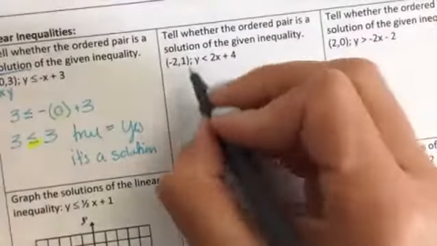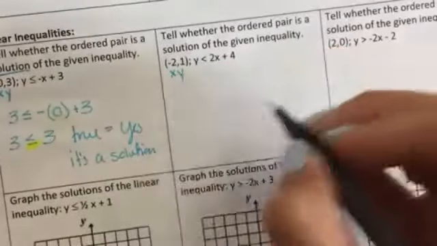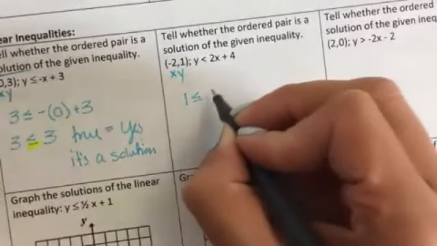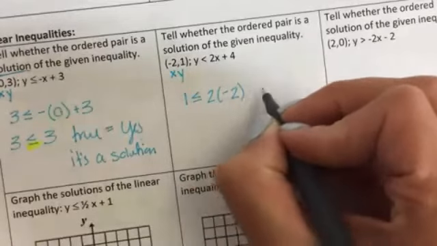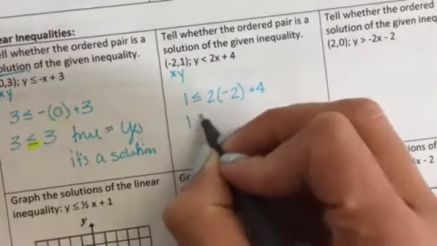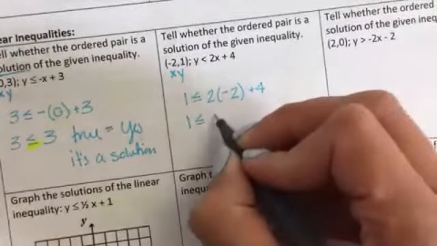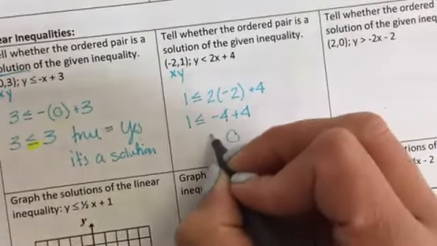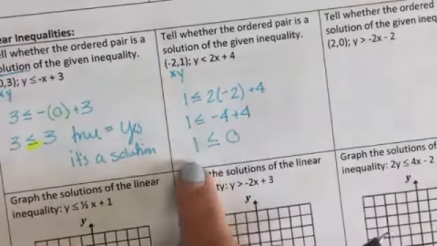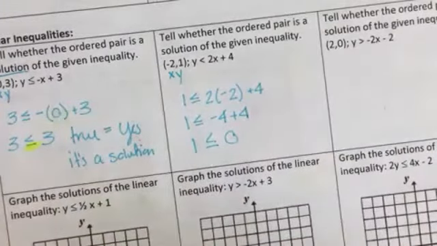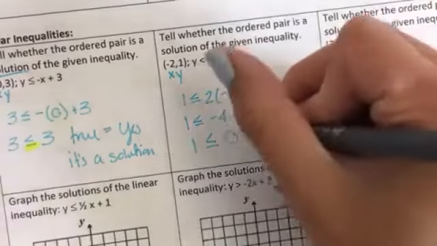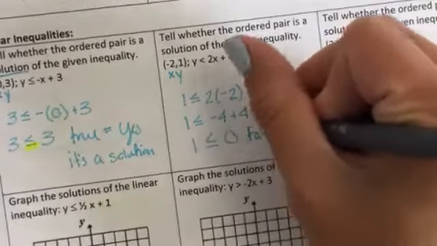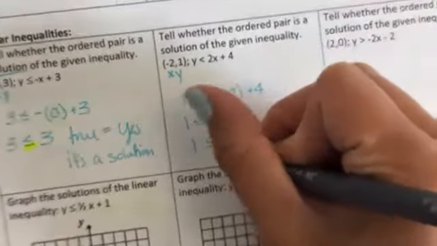Maybe I'll try to do one more here. X, Y, 1 goes in for Y, -2 goes in for X. 2 times -2 is a -4. -4 plus 4 is 0. Now, is 1 less than 0? Less than or equal to? No. So if this is false, it's not a solution.